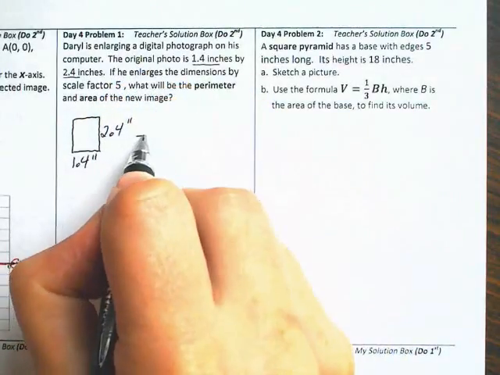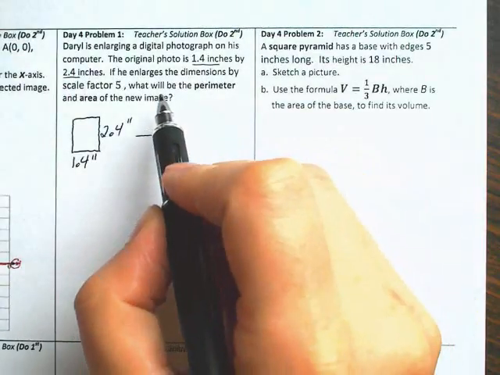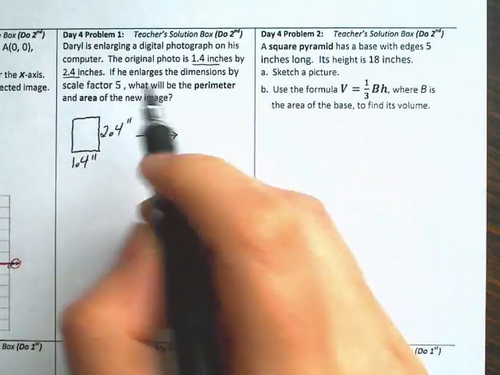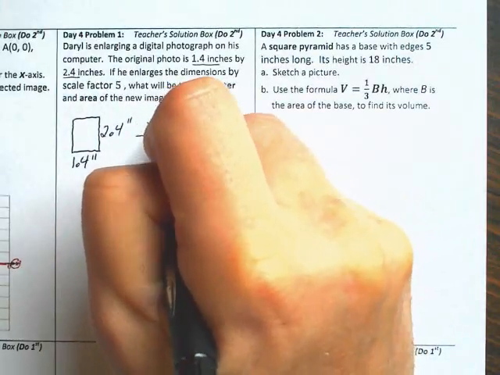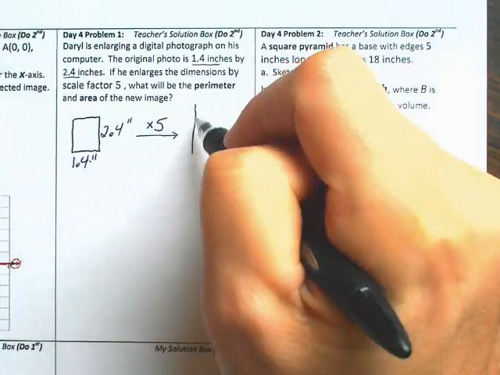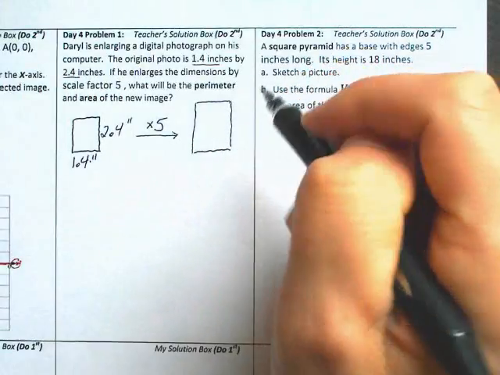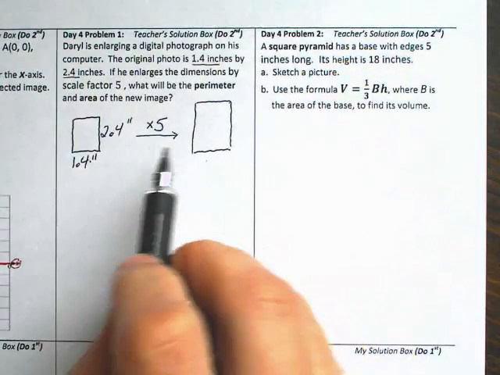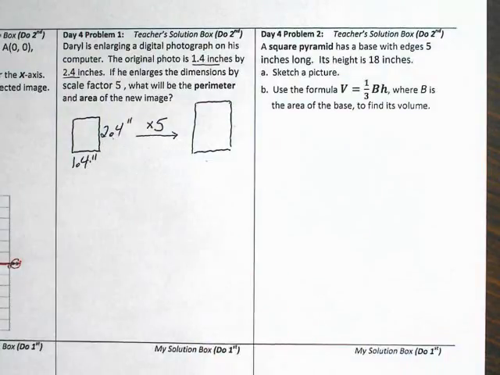He is going to transform this photograph. And the way he's transforming it is by enlarging it using a scale factor of 5. That means he's going to multiply these dimensions by 5, and that will create a larger photograph. So to find the width and height of this photograph, we can take these sizes and multiply by 5.